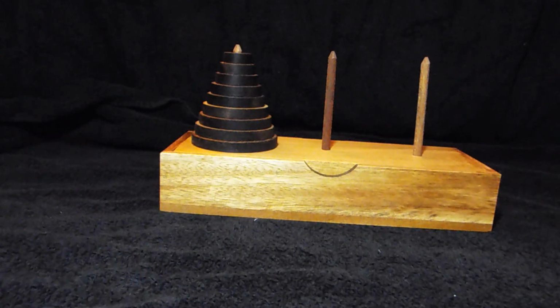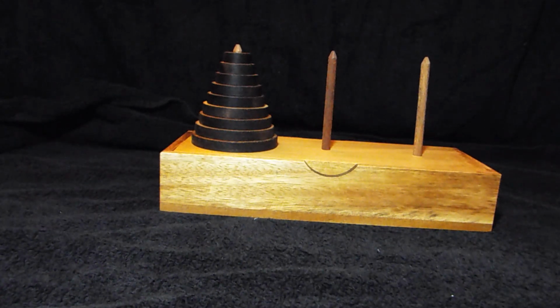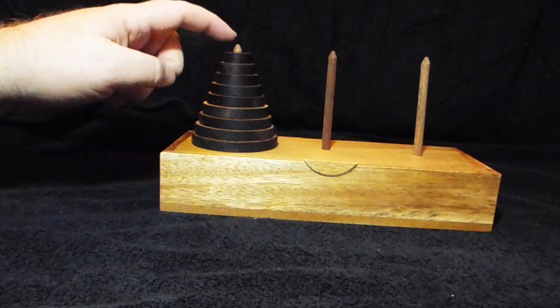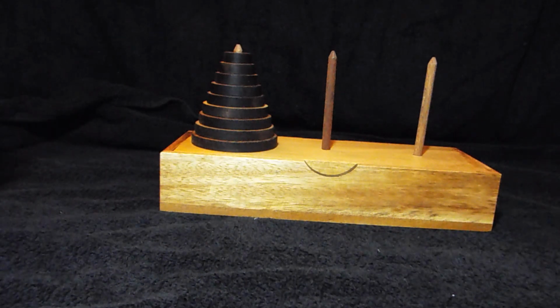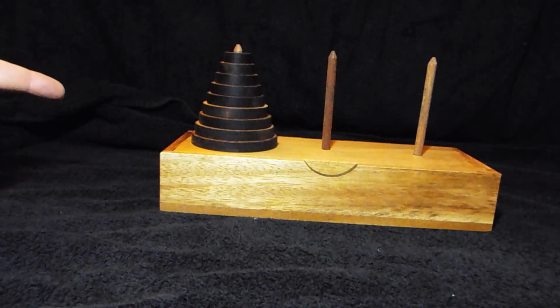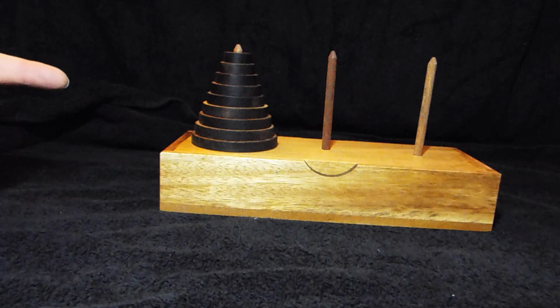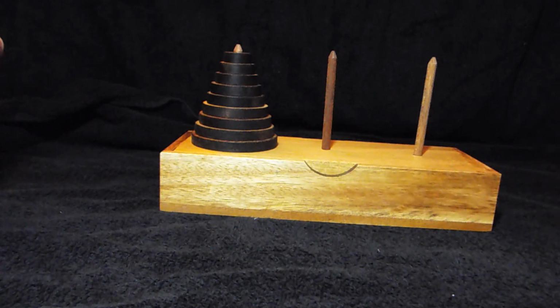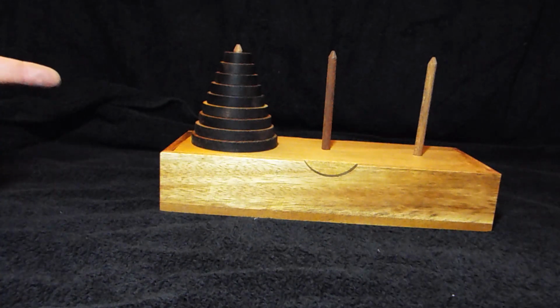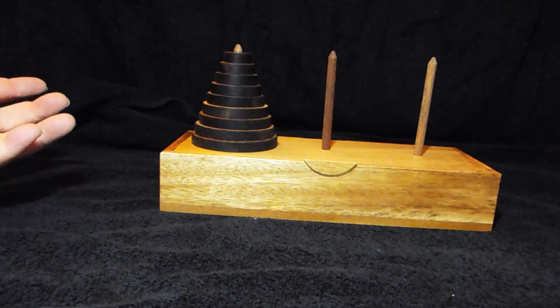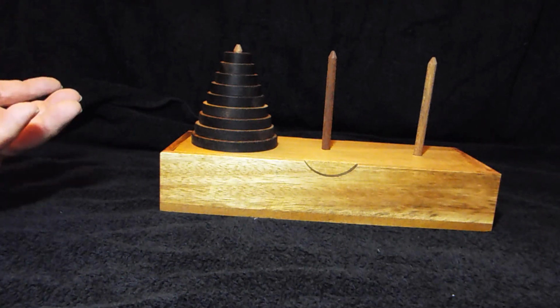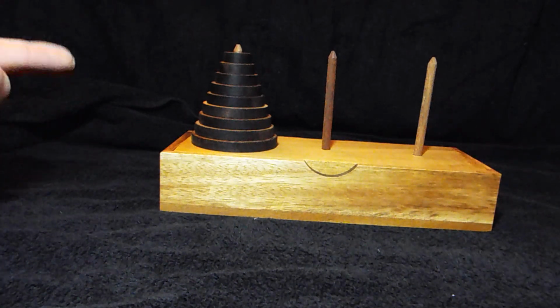This is a 9-disc Tower of Hanoi problem. The object is to get these discs from this peg to this peg. Now the only rule is you can't put a disc on top of something that is smaller. So a question in mathematics is what's the minimum number of moves it takes to move it over.